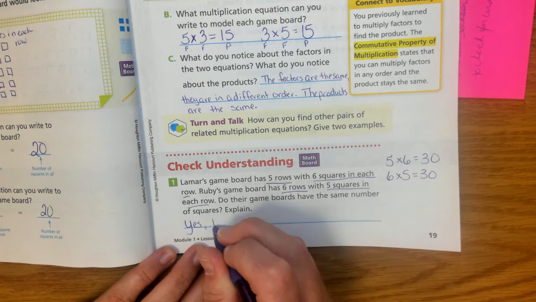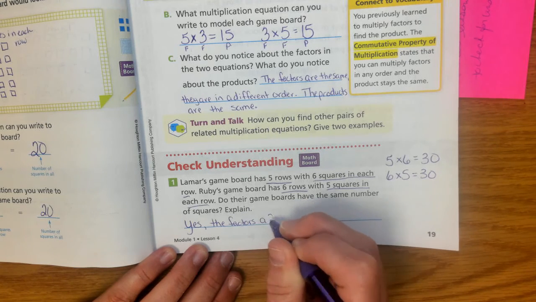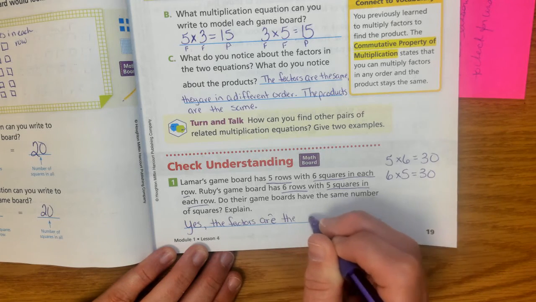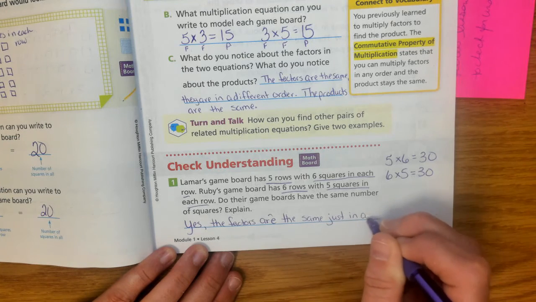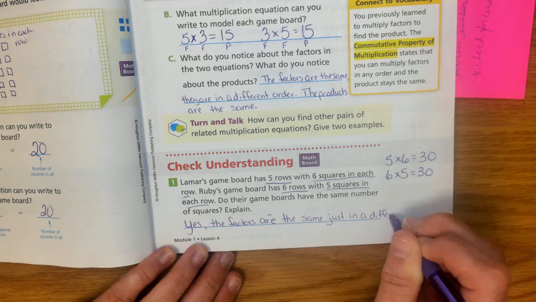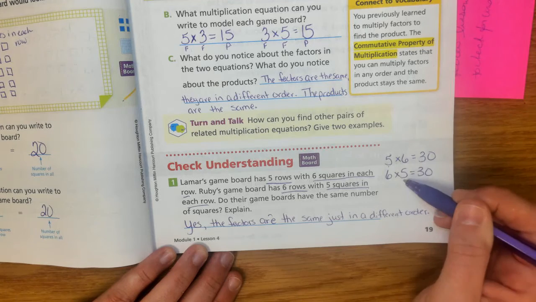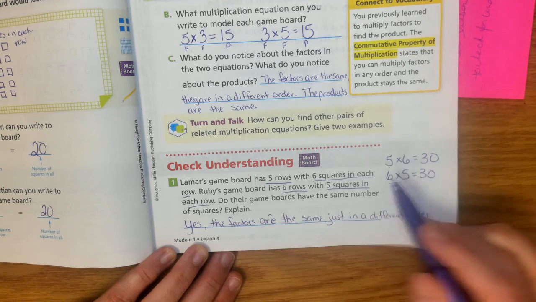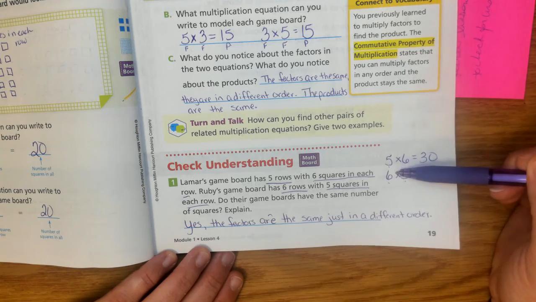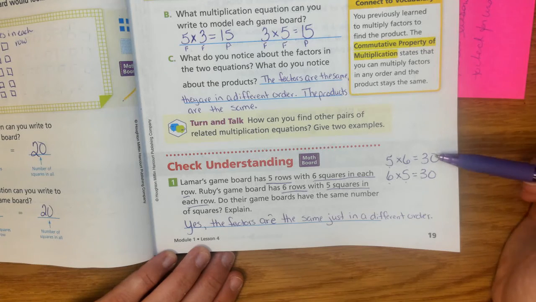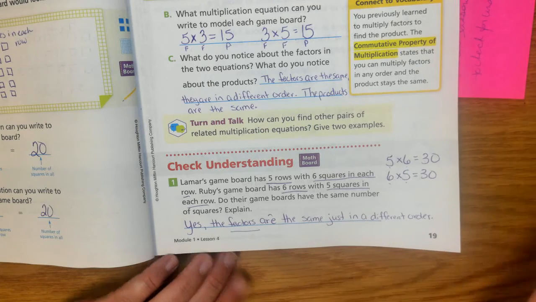Because the factors are the same, just in a different order, right? They're the same factors. I have a 5 and a 5 and a 6 and a 6. They're just in a different order. I have 5 times 6 in the first problem and 6 times 5 in the second problem. But look, they both have the same product. So the factors were the same. They're just in a different order.